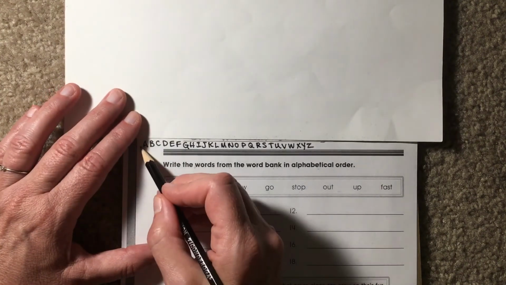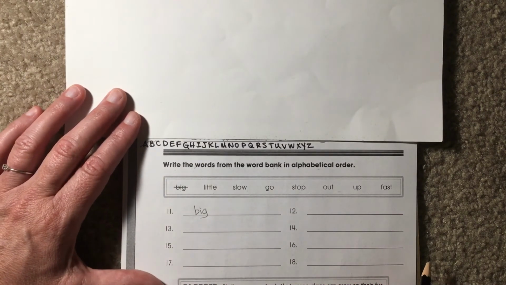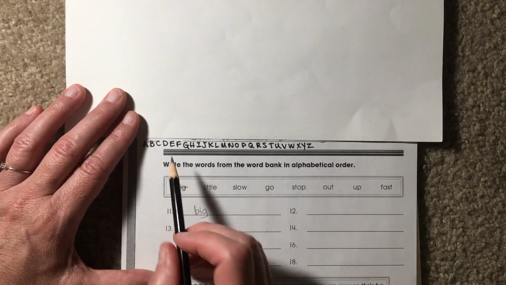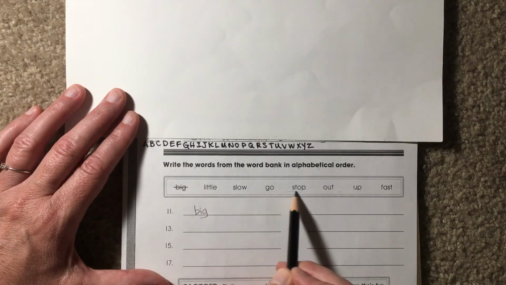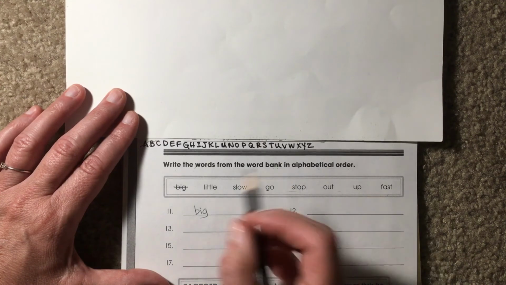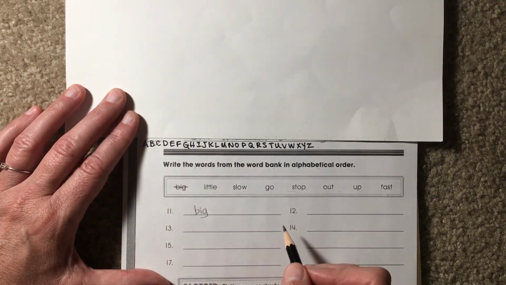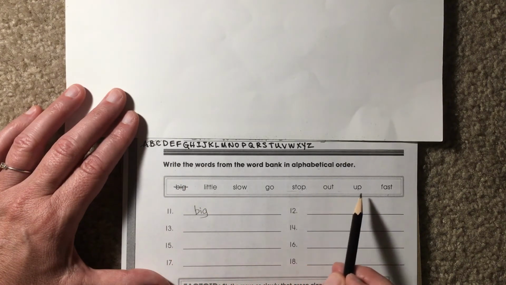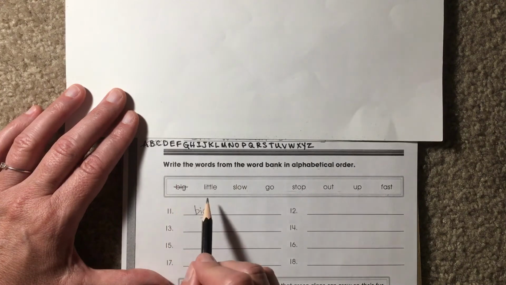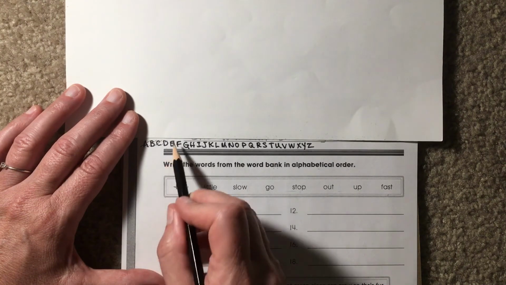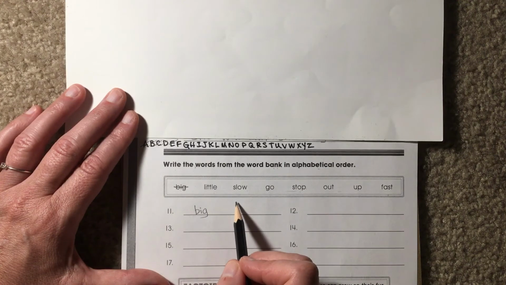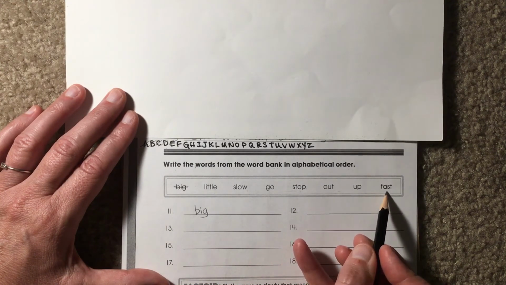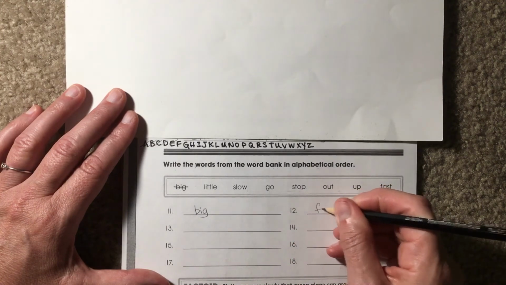And we can also cross out A and B. The next letter in the alphabet is C. Do any of the words start with C? No. What about D? No. E? No. F? Yes. Fast.